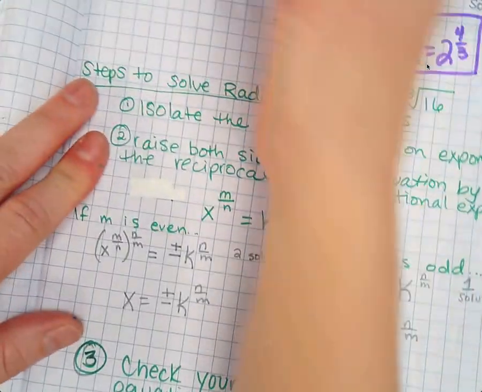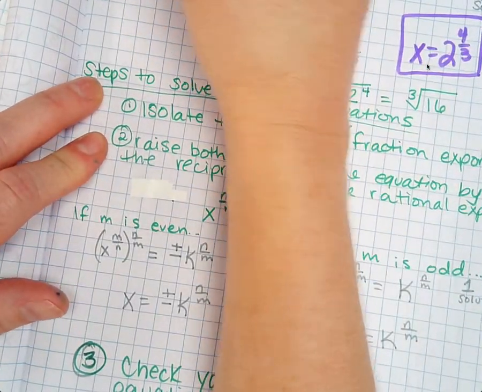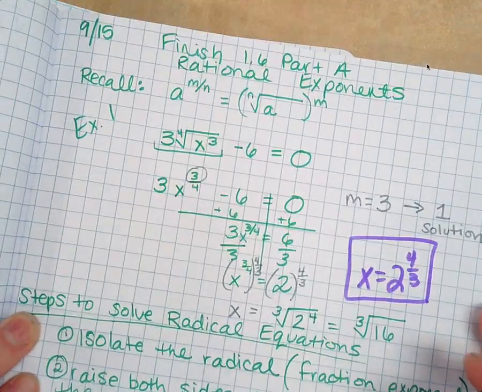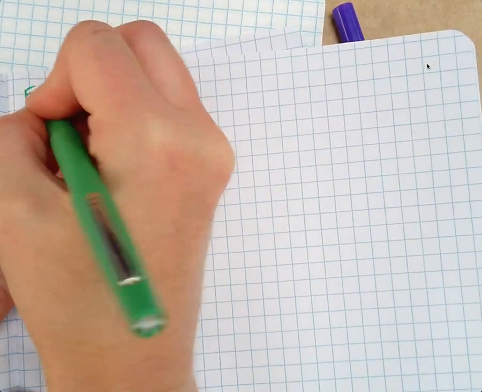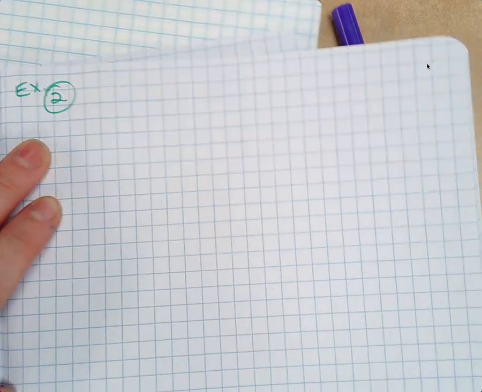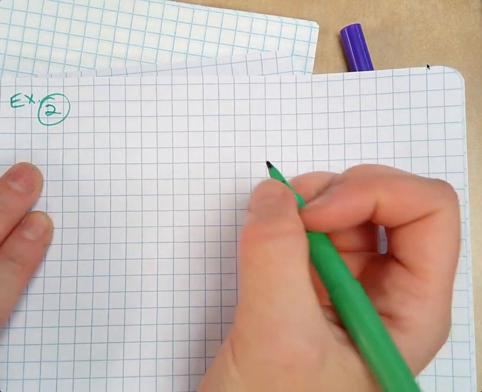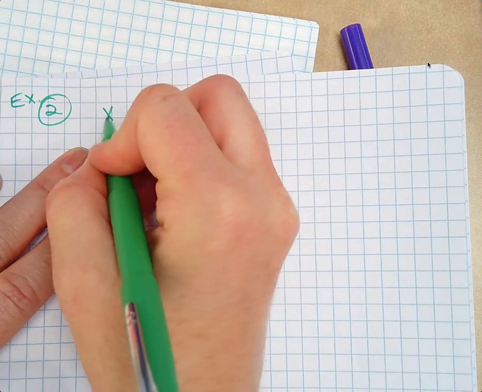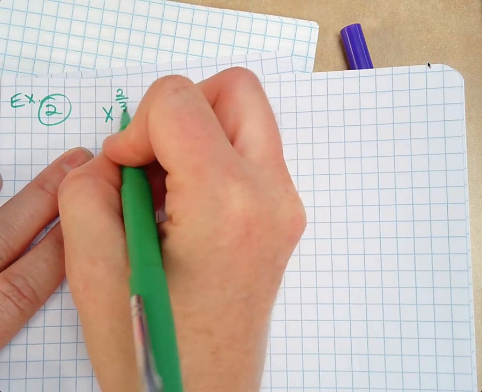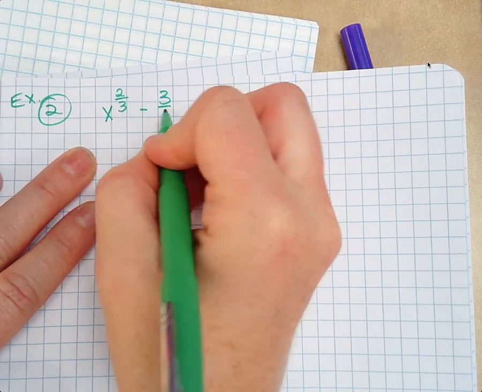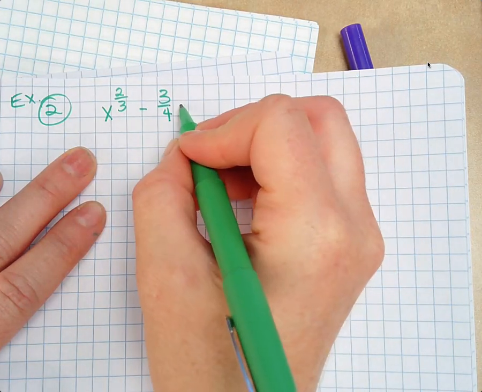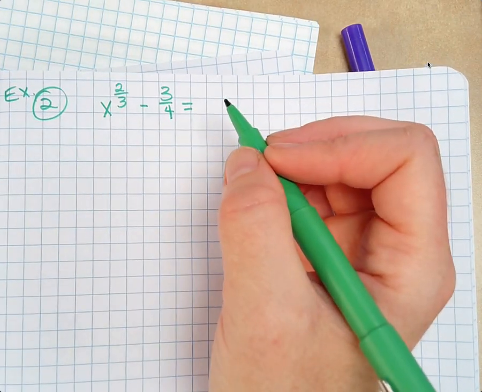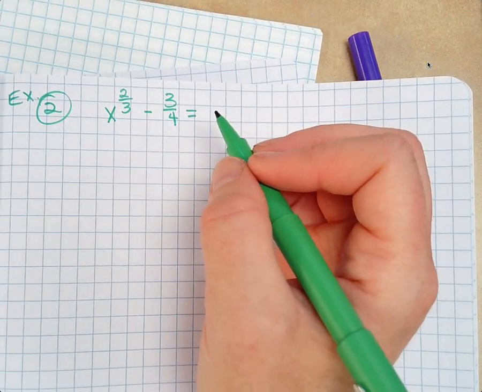Okay, so that was our first example, example 1 up there. So we'll go on to example 2. So this is x to the 2/3 minus 3/4 equals -1/2.